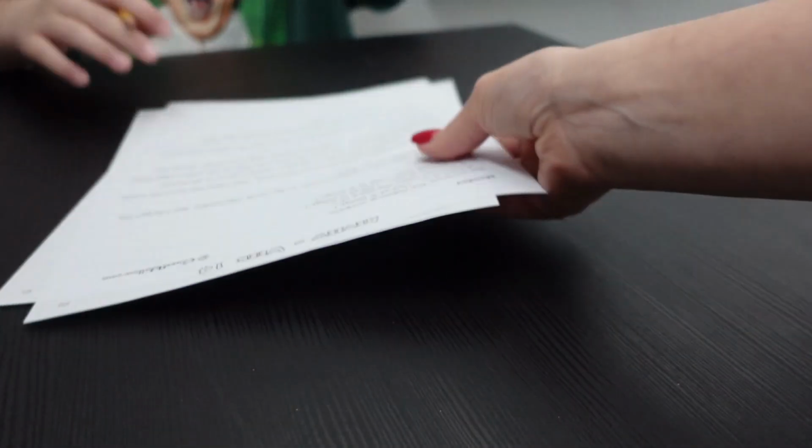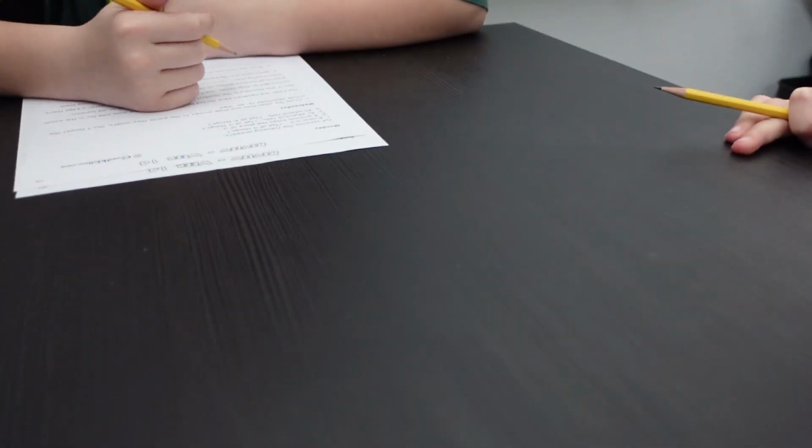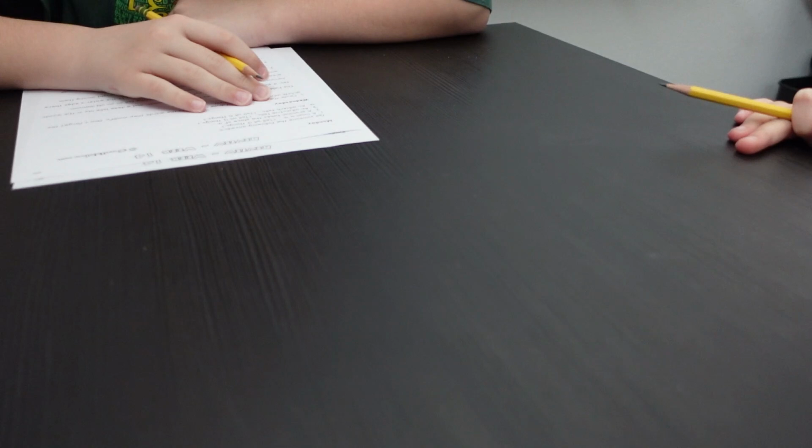Yeah, it's on this paper, but this is on all things we've learned up till now. Hold on, I've got to find yours. Wait, we do both of the pages? Yep. And this is kind of like a test, so I'm going to collect it and grade it for you, okay?